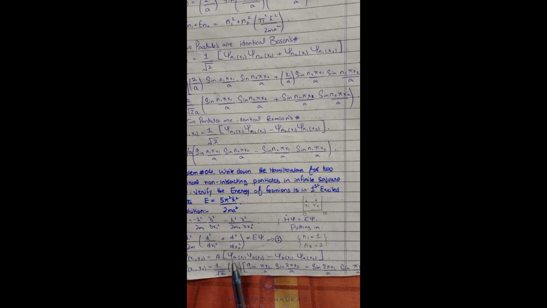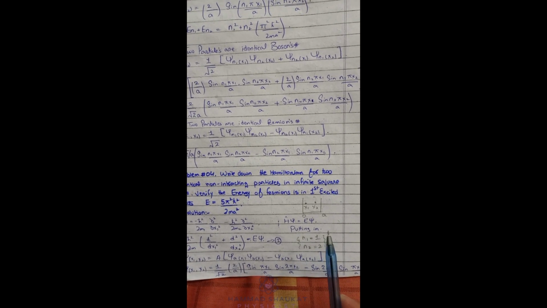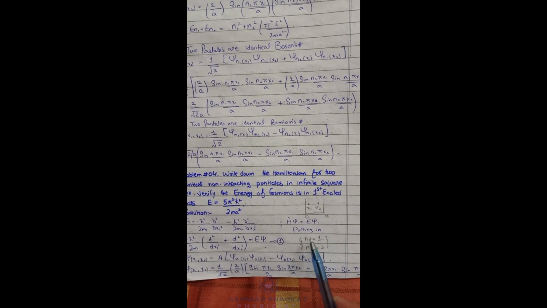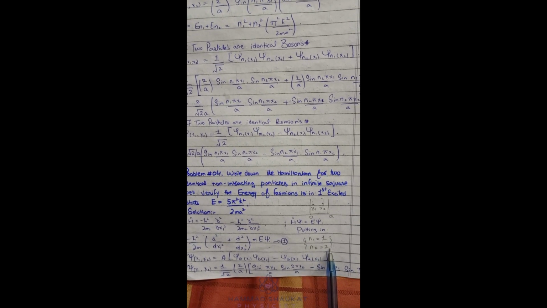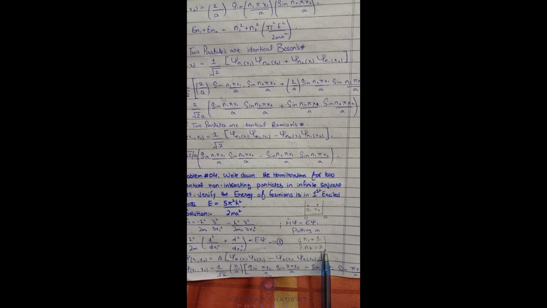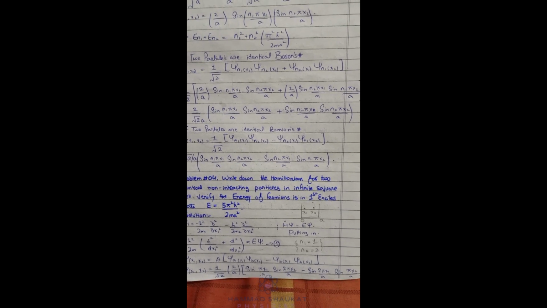So for the first particle, the conceptual thing is that you have to take n1 equals 1 and n2 equals 2. Why? Because you know the property of fermions: no two particles stay in a single state.